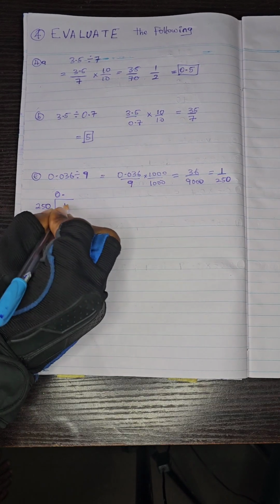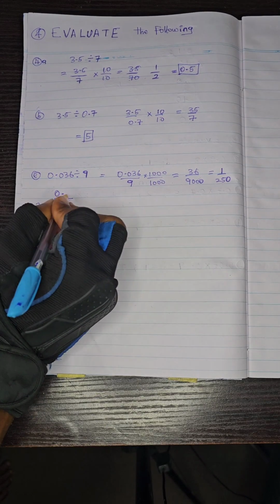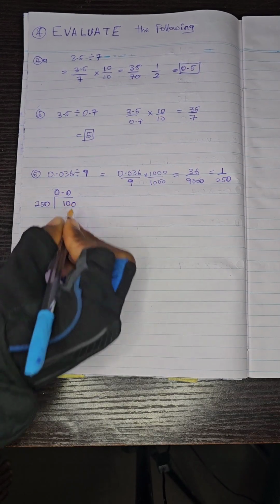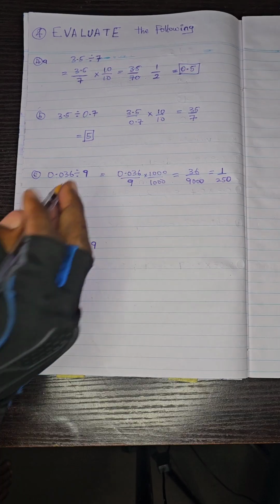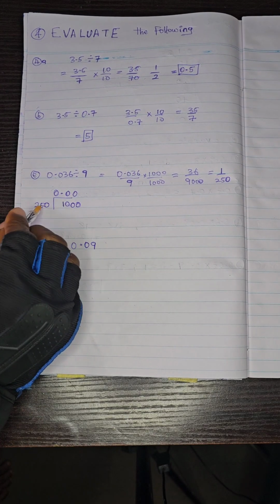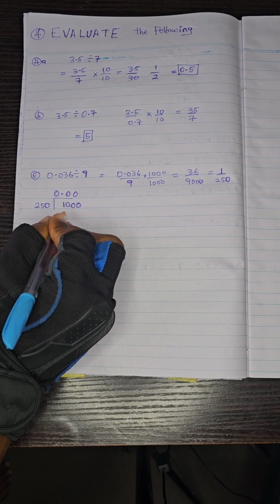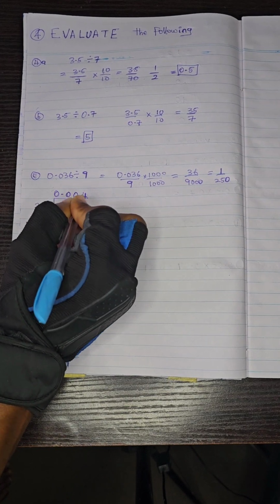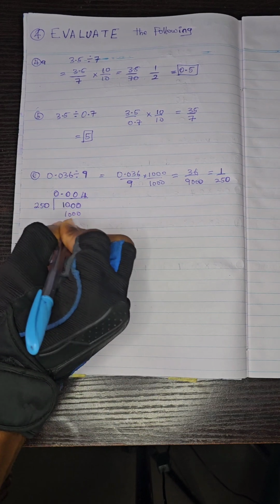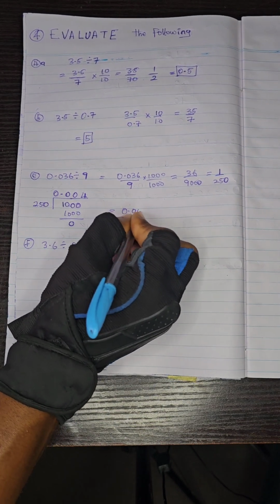I do 0 point, so add 0 here. Can 10 be divided by 250? The answer is no. You still add 0 again. Can 100 be divided by 250? The answer is no. You still add 0 again. Can 1000 be divided by 250? The answer is yes. 1000 divided by 250 will give you what? 4. 4 times 250 is 1000, and you have 0. So your answer is 0.004.